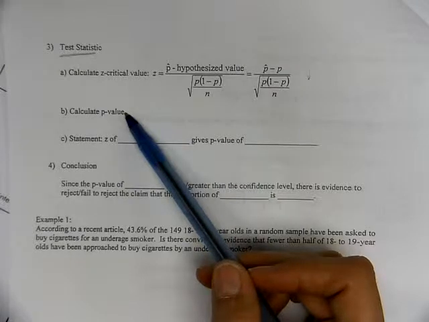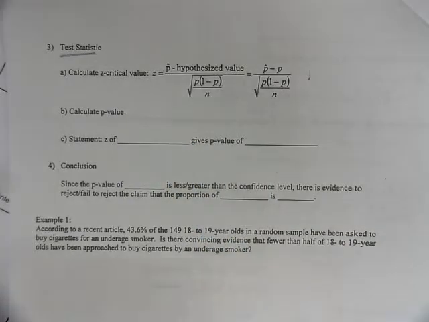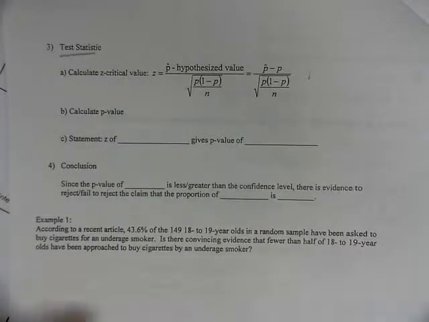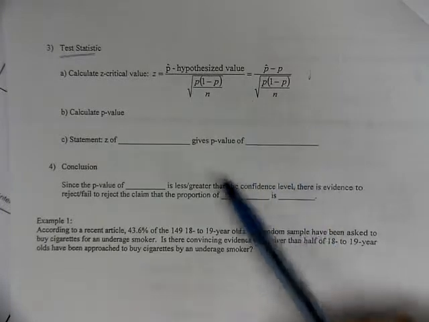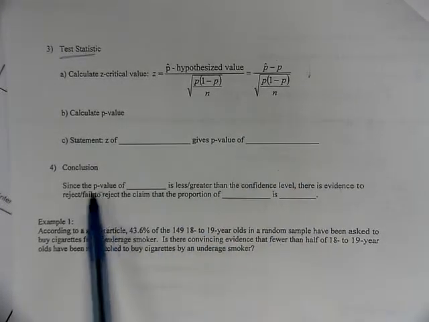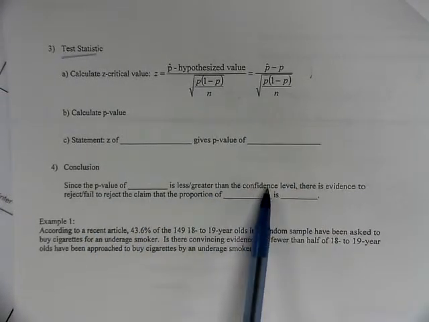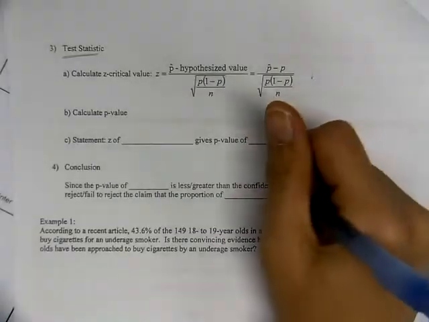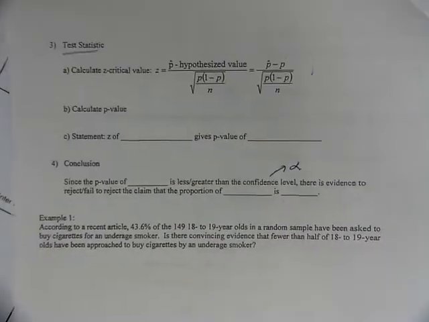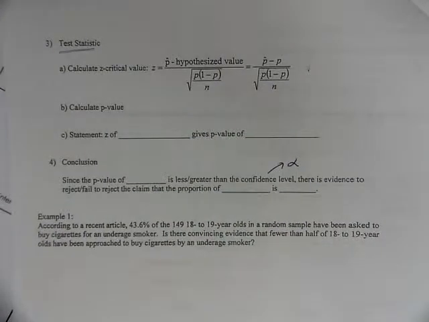Calculate your p-value. And then you basically write a conclusion statement. A z of whatever gives us a p of whatever. Compare your p to your alpha, and the p-value is either less than or greater than the confidence level. Remember, that's your alpha value. There is either evidence to reject or fail to reject the claim that the proportion, whatever.